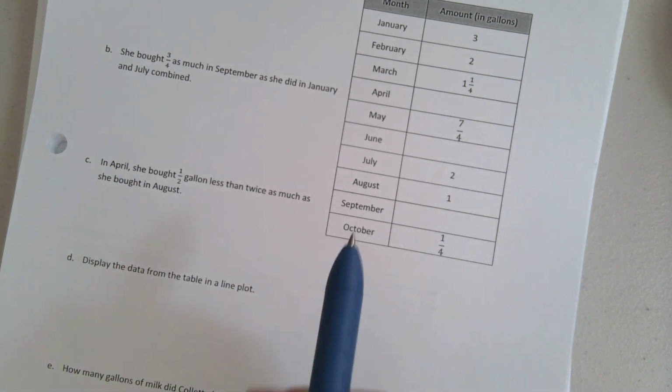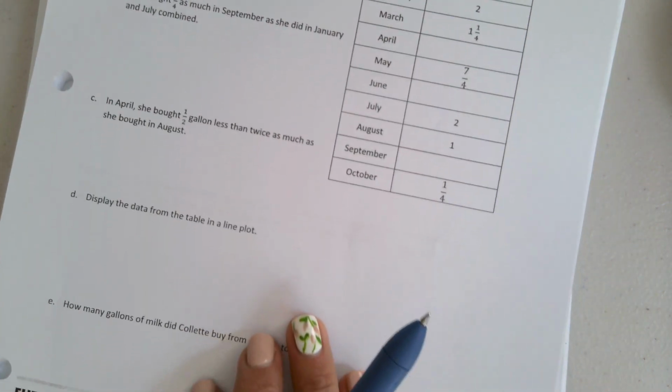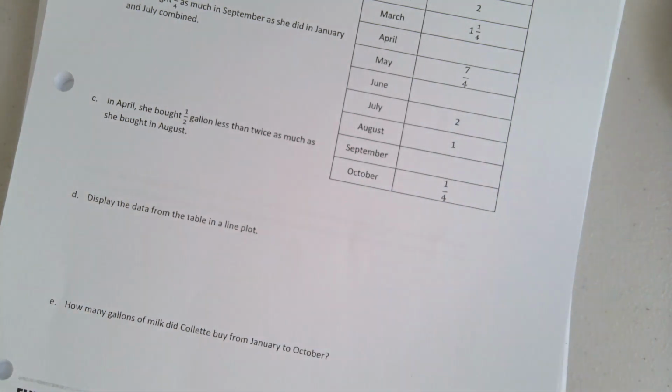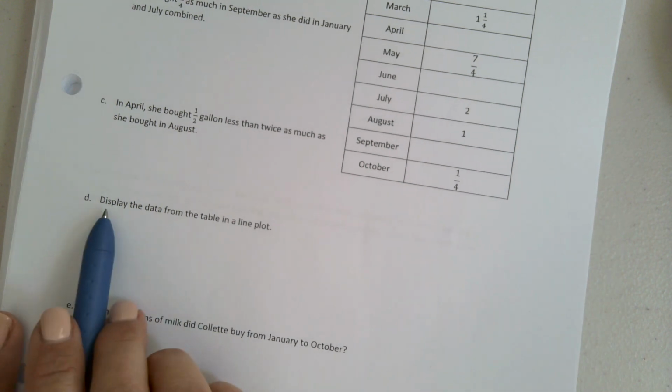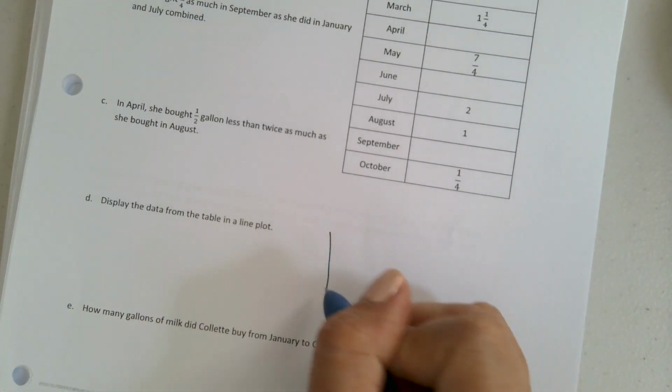So your explanations will vary, but how you go about to solve this is going to be important. So now display the data from the table in a line plot. Remember what a line plot is.